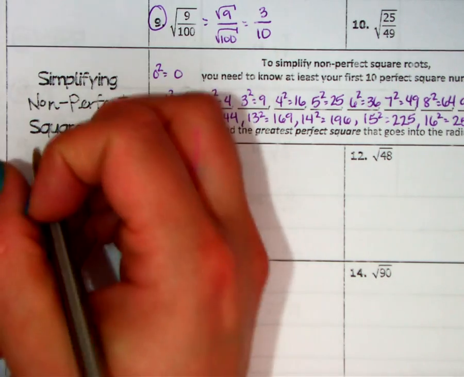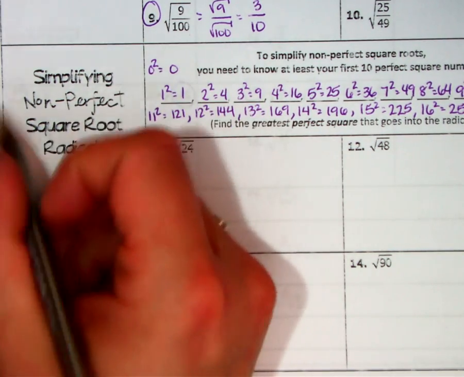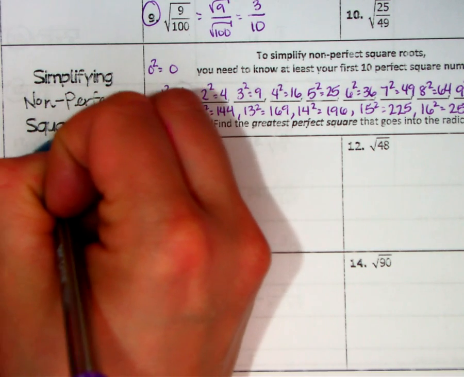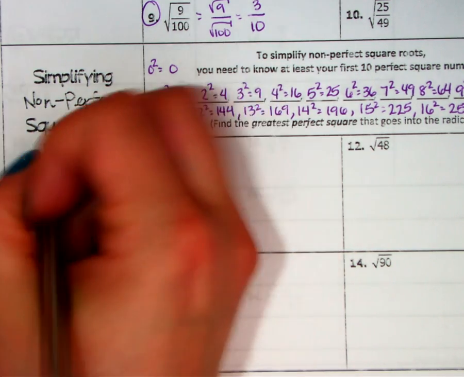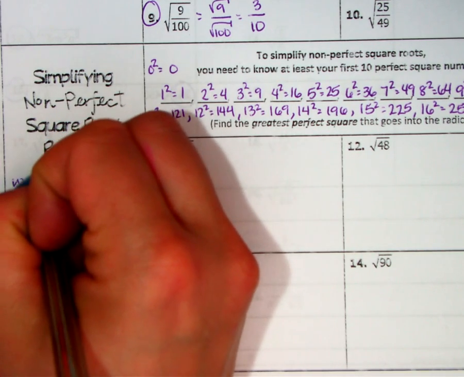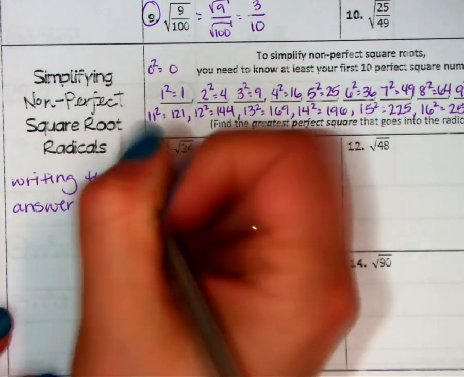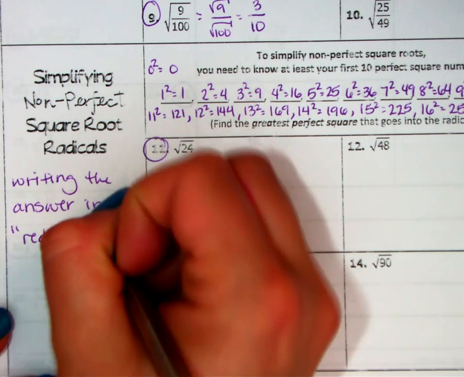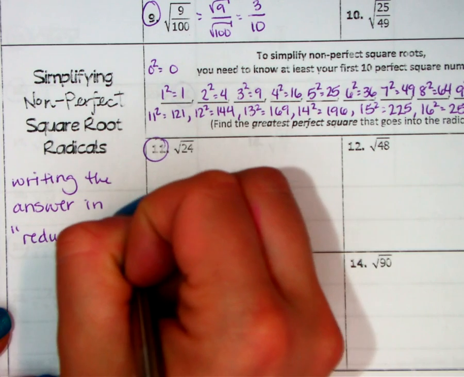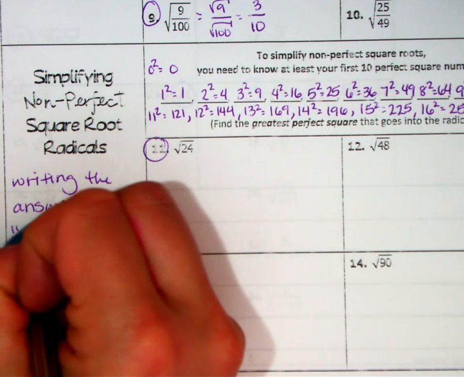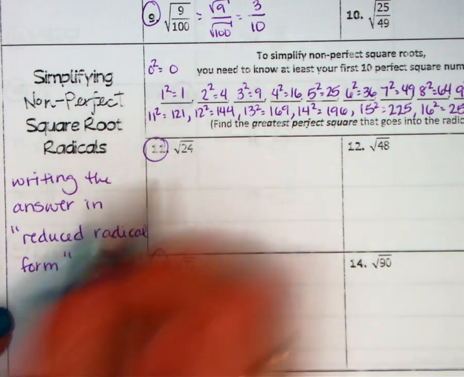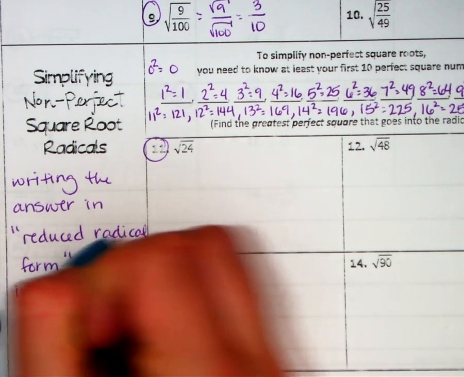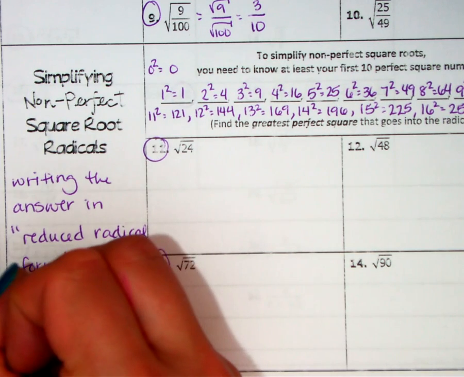So really what this means, another way that you'll see the directions for these kinds of problems, we are writing the answer in reduced radical form instead of decimals.